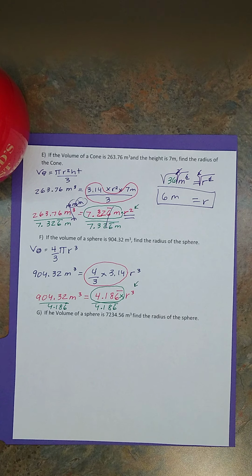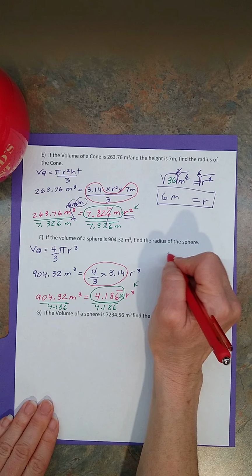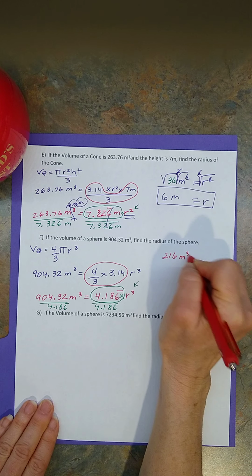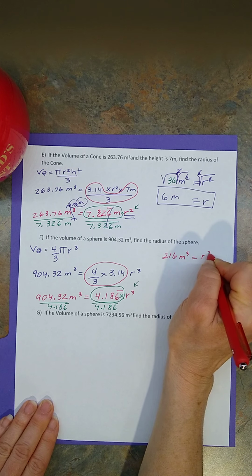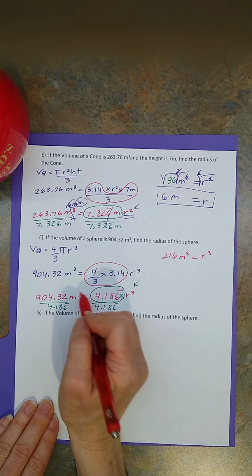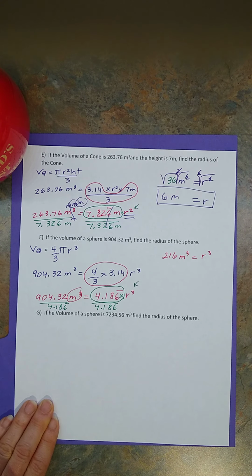So go ahead and punch in your calculator: 904.32 divide by 4.186666666, and just fill your calculator. Now there are no units to cancel, so you get 216 and the m cubed stays there. And over here you have r cubed.